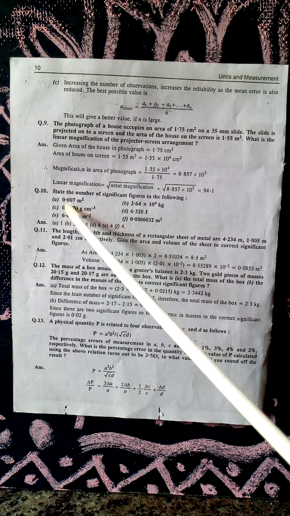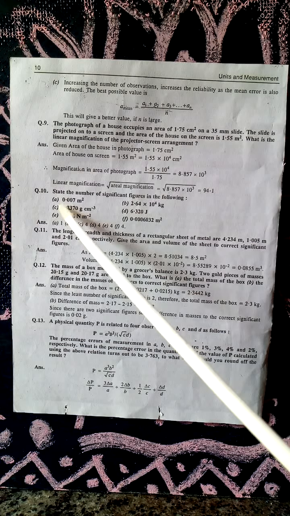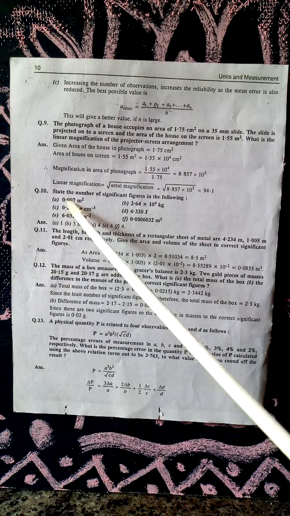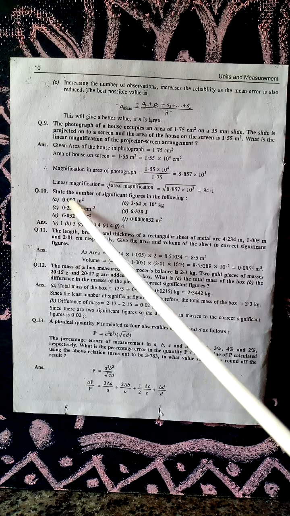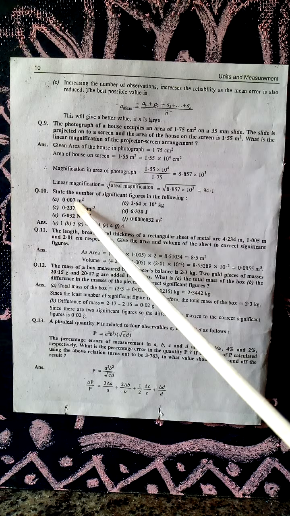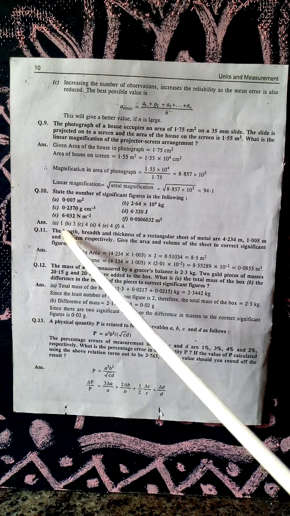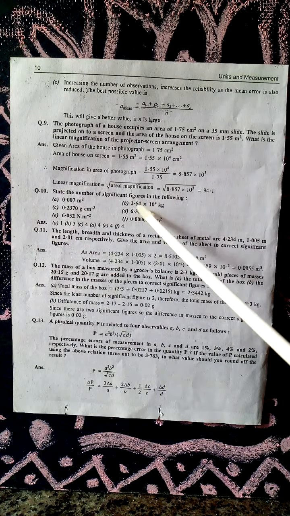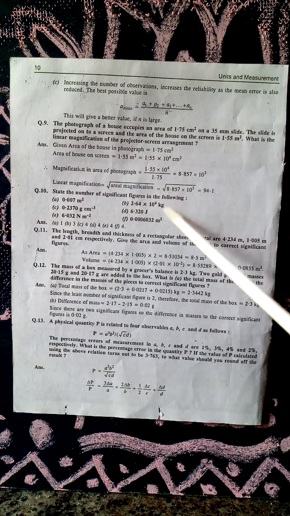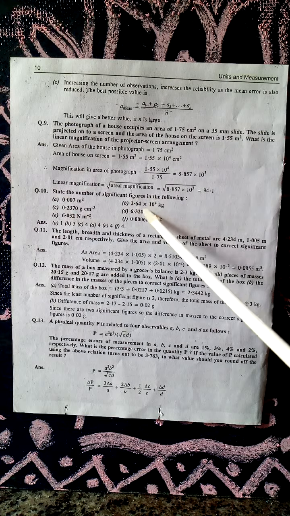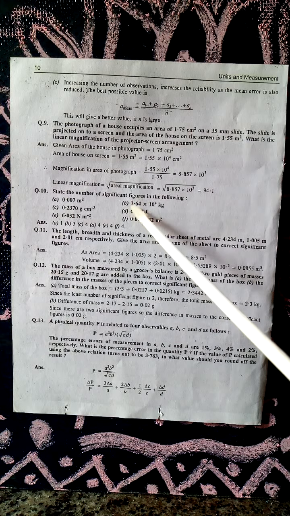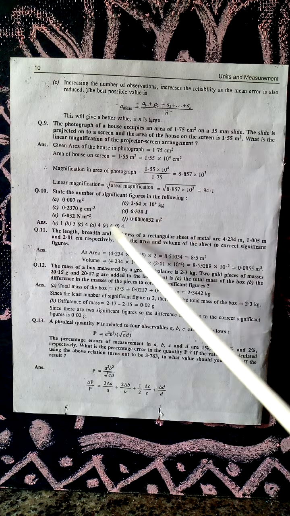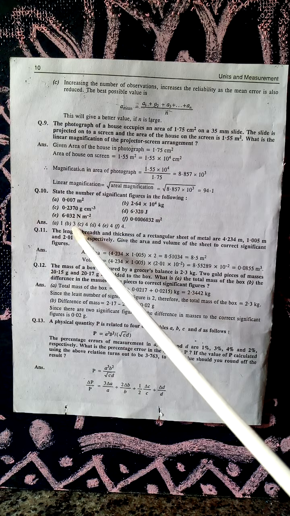Only one. Before the decimal, what is the number here? 0. After the decimal also 0, 0. So we need not count these. So the only non-zero digit is how much? 1. So the significant figure is 1 here. Coming to the next one, 2.64 into 10 power 4 kg. Here there is no need to take the 10 power 4. You have to count 2.64. How many? 1, 2, 3. So the significant figures are 3.